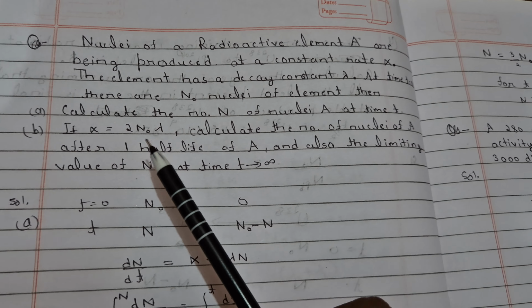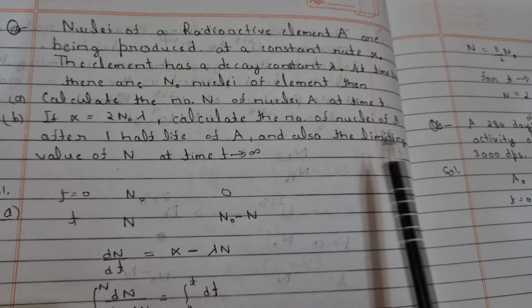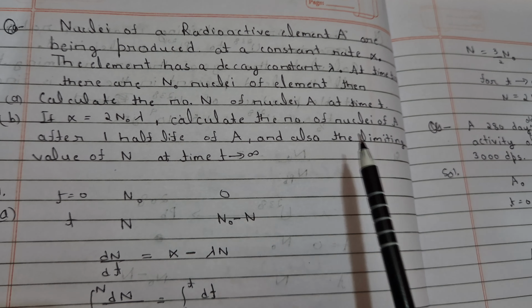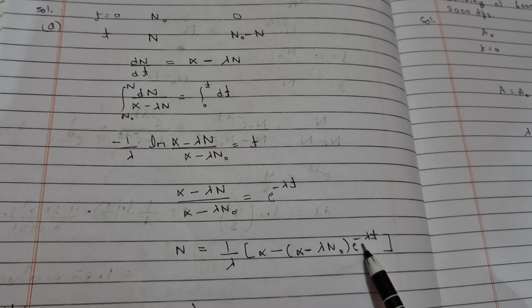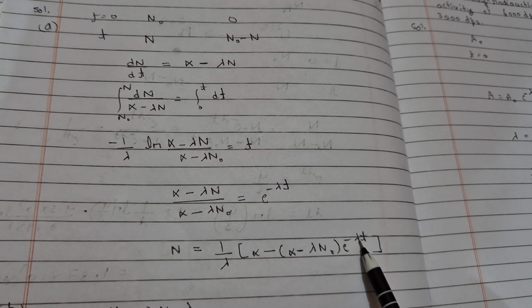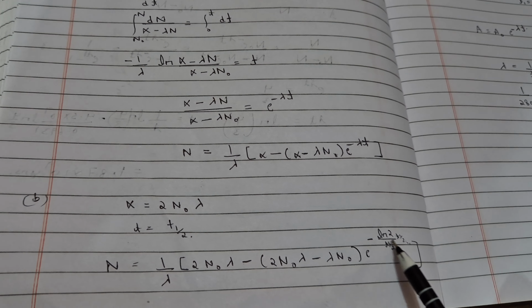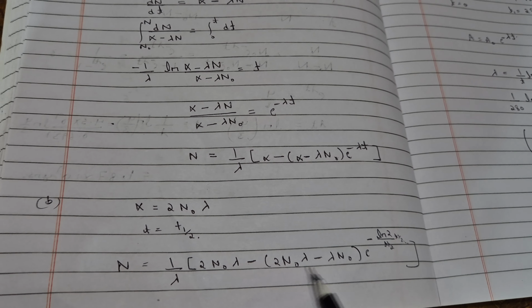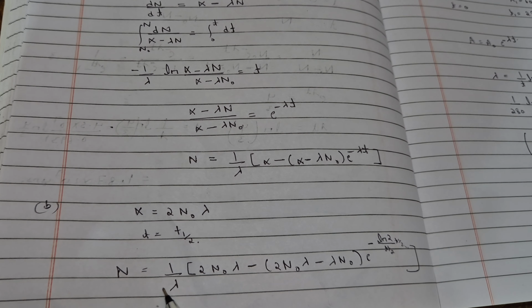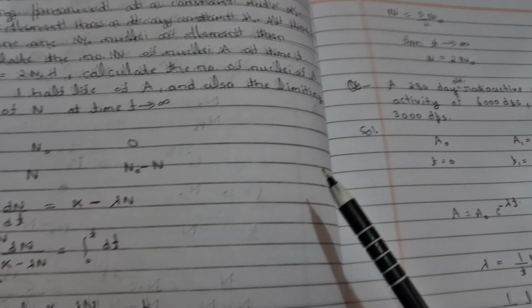Now second, they ask, if alpha is given as 2 N naught lambda, calculate the number of nuclei of A after one half-life. So after one half-life, we need to find the nuclei of A. So this equation we will use, this is N. So alpha is given as 2 N naught lambda, and t is t half. This lambda is nothing but log 2 by t half, so t half will cancel out, and you will get only minus log 2 here, so this will be 1 upon 2. Just multiply this 1 upon 2 inside, and lambda will cancel out after taking common, and N will be 3 by 2 N naught.